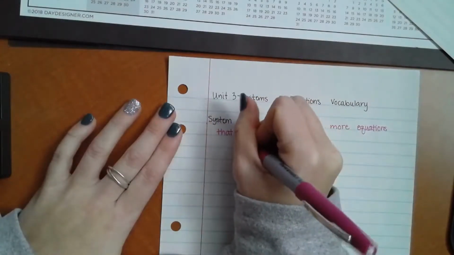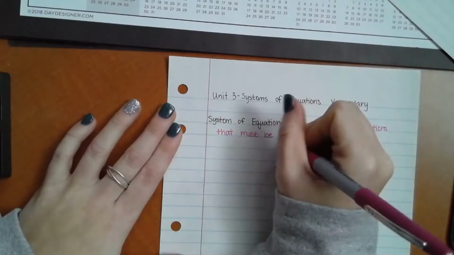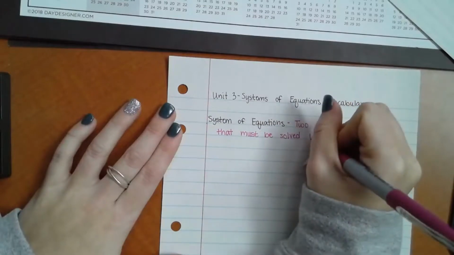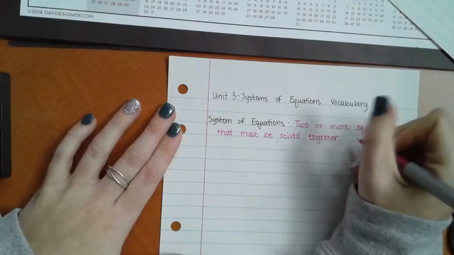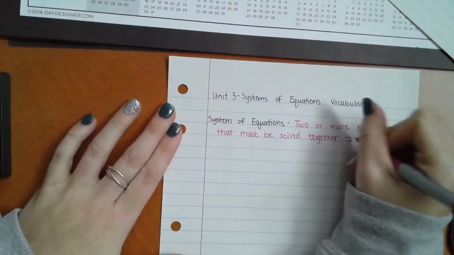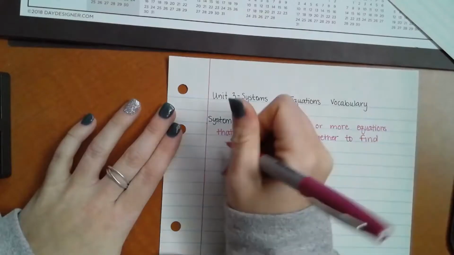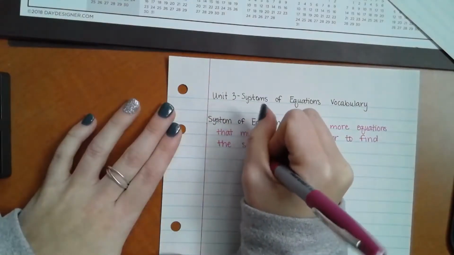that must be solved together to find the solution.